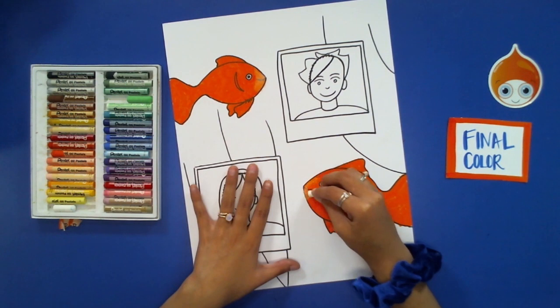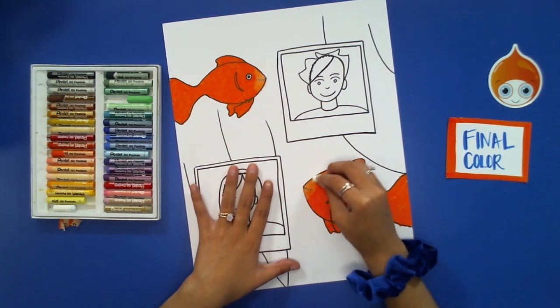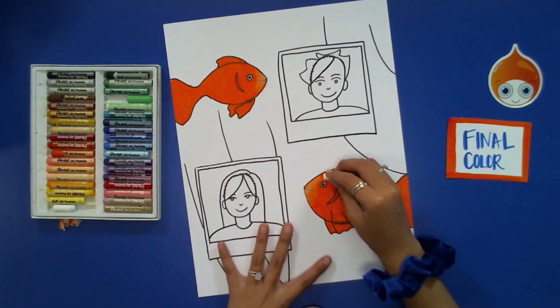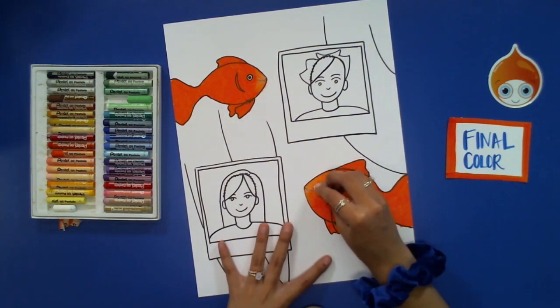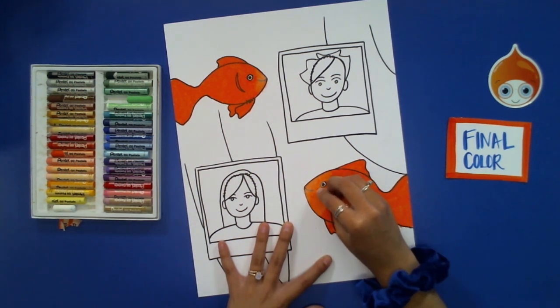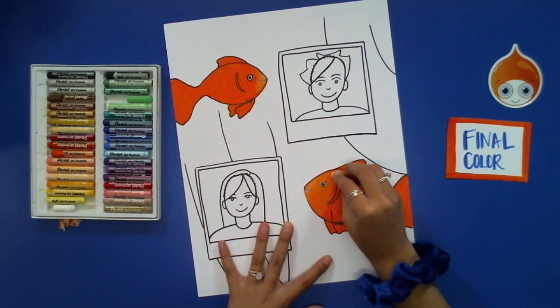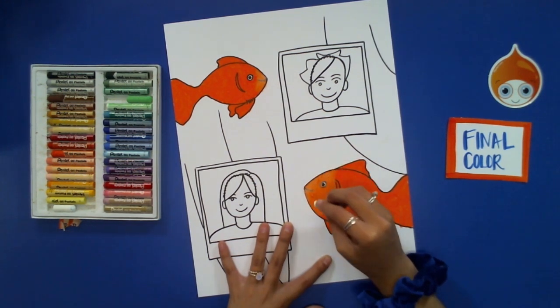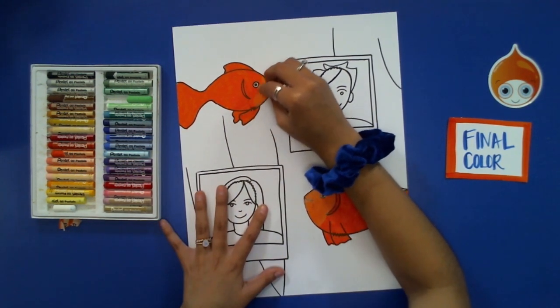Where the mouth is, make that area a little bit lighter. I want to bring that back to the very, very front of the fish's head.